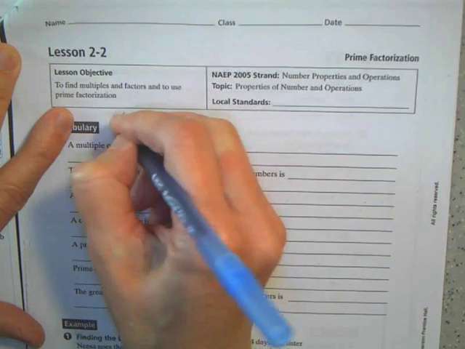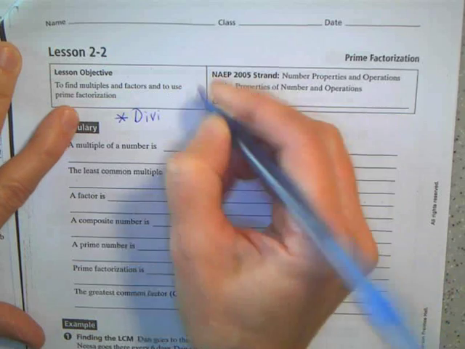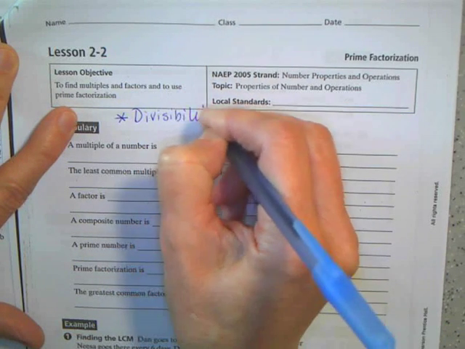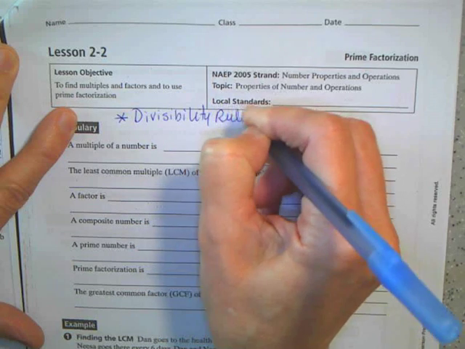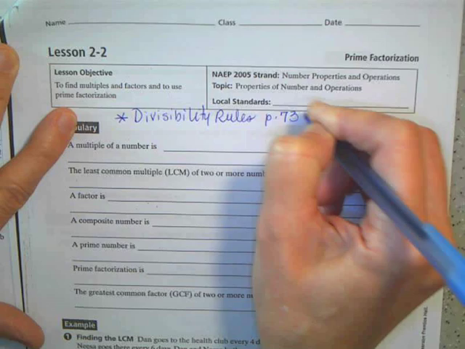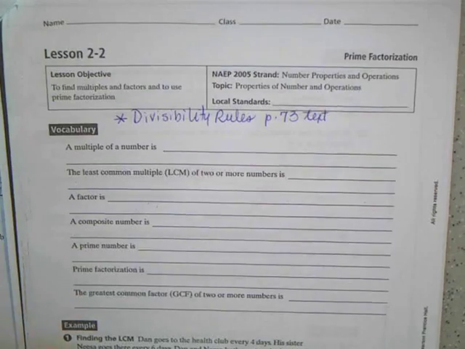I'm also going to put a note at the top here for you to review your divisibility rules. And these are on page 73 in the textbook. Again, we will go over these in class, but if you review it ahead of time, you'll be that much ahead of the game. Okay.